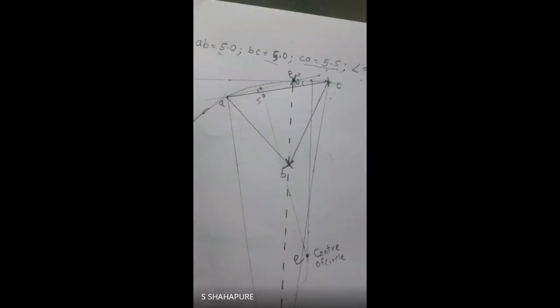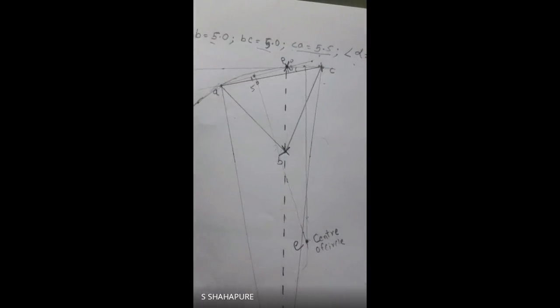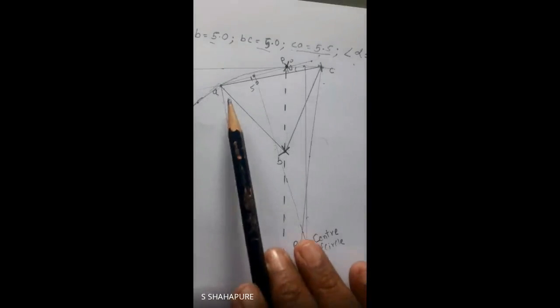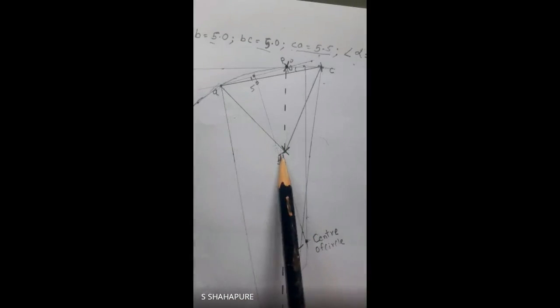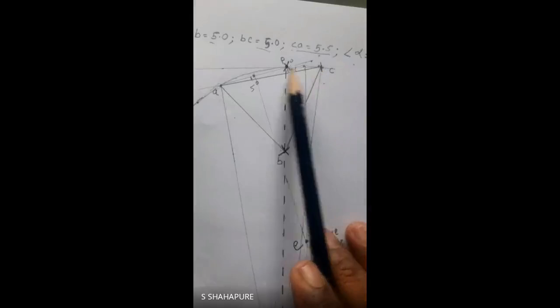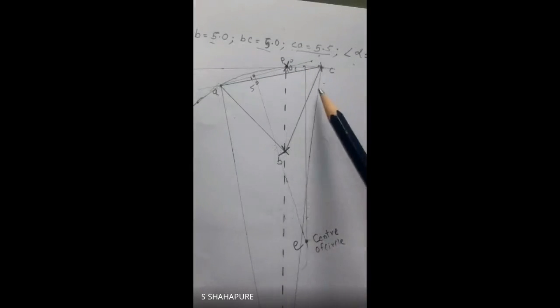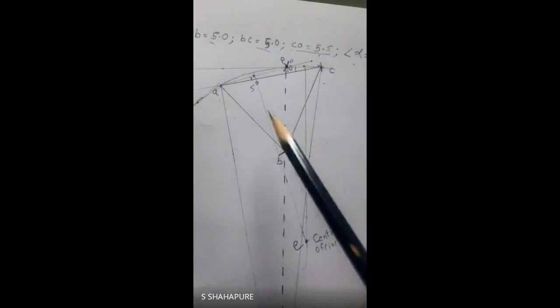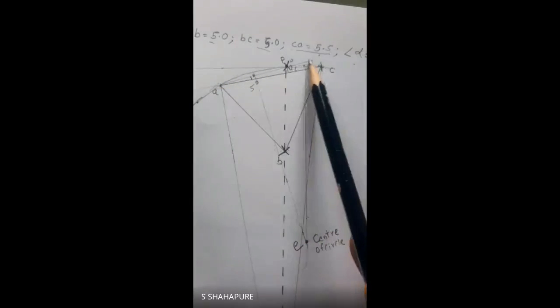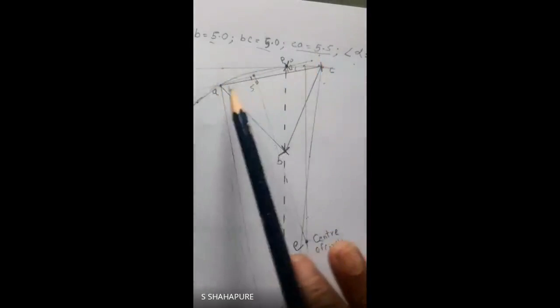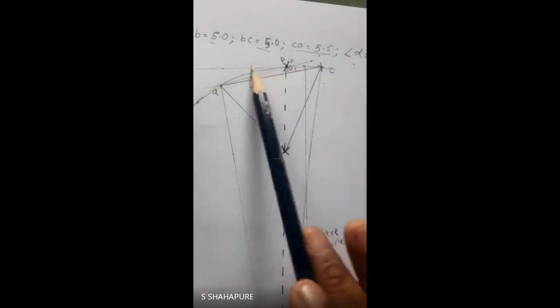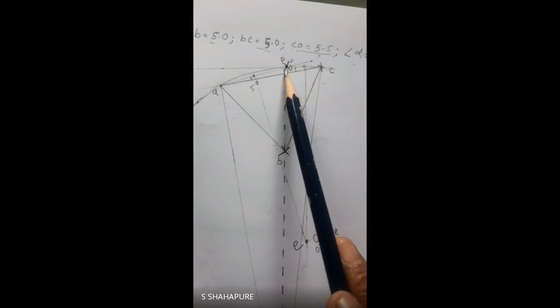Those are given. So whatever between A and B, it is 10 degrees. This 10 degrees you have to make at C. And between B and C, it is 5 degrees that you have to make at A, and you have to draw the lines. So those are the AP and CP lines that intersect at P point.